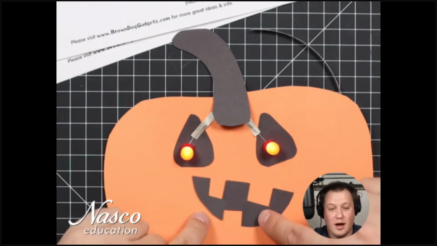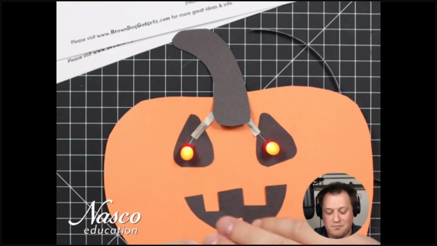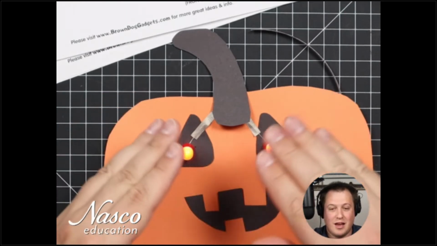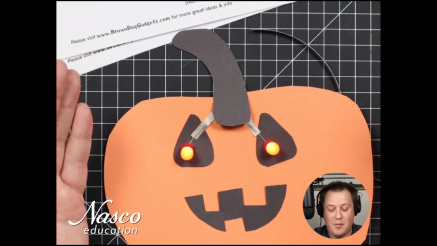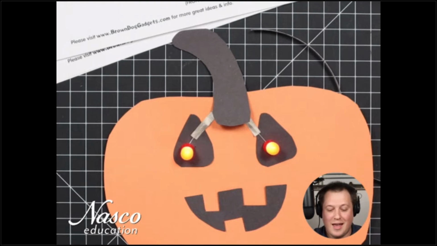This is a super simple project that any kid can do. It'll look nice. They can take it home. It lights up. Like, look, mom, dad, brother, sister, grandma, grandpa, I made a pumpkin that lit up in my class. And your cost per child is less than $1.50. So it ends up being a pretty low cost project as well.